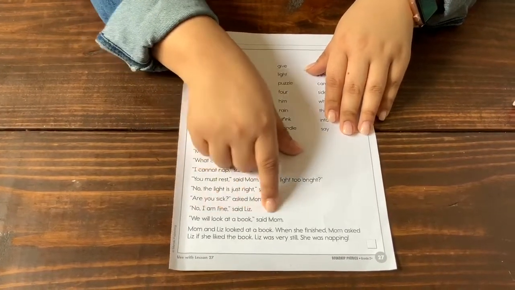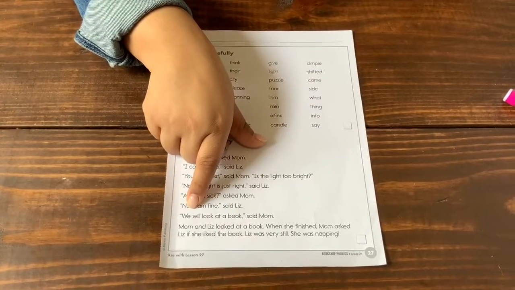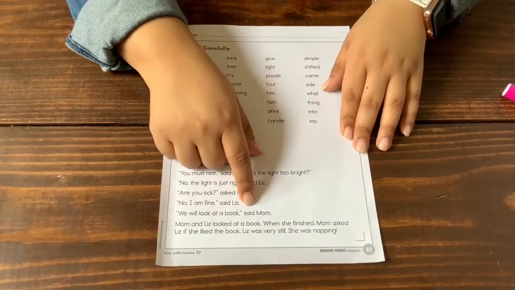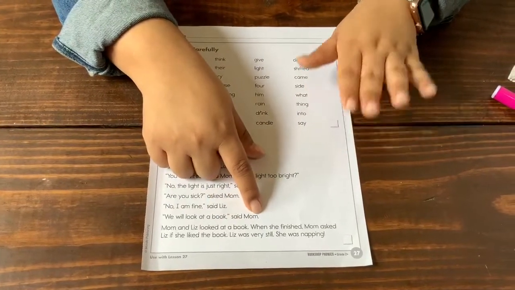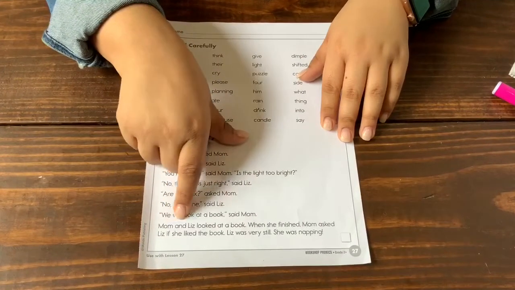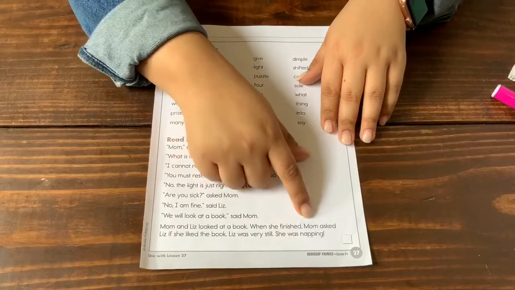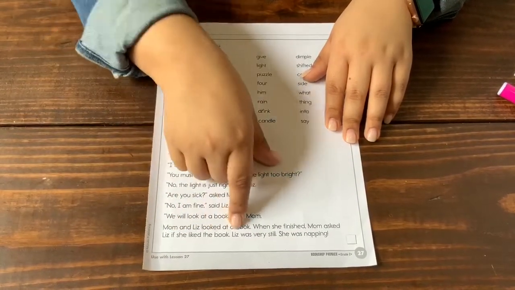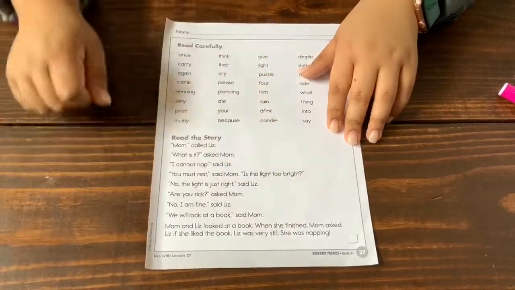I want you to look at this sentence and check where I'm paused and where I am stopping. "Well, we will look at a book," said Mom. So I paused at our comma and I stopped at our period. Let's keep reading. Mom and Liz looked at a book. When she finished, Mom asked Liz if she liked the book. Liz was very still. She was napping.